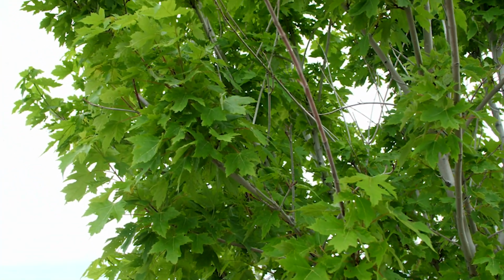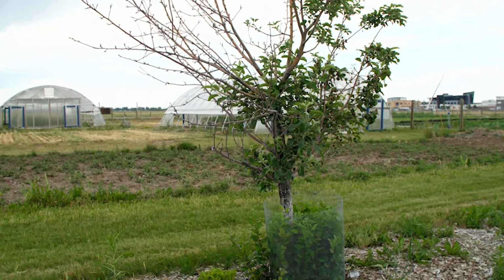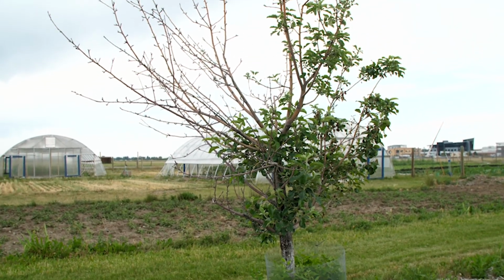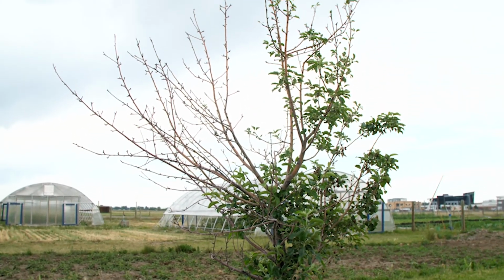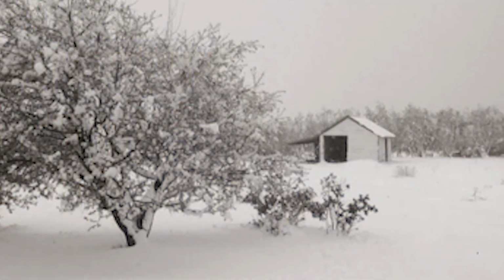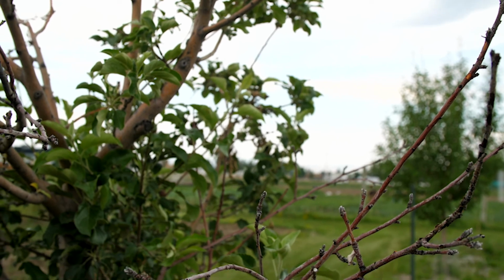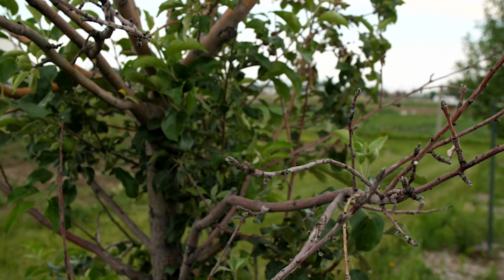In Montana, we have a lot of temperature extremes, especially at the end of the season and at the start of our growing season. And these late fall and early spring frost and cold spells can wreak havoc on your landscape plants, especially those that are not as hardy or slightly more tender than others.